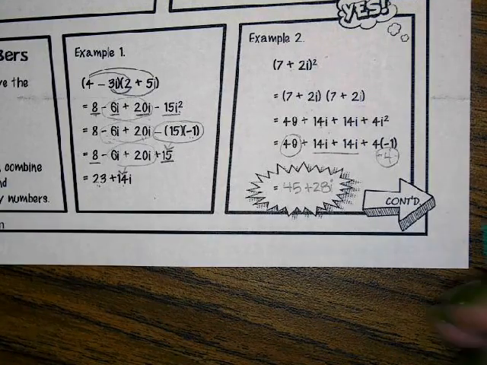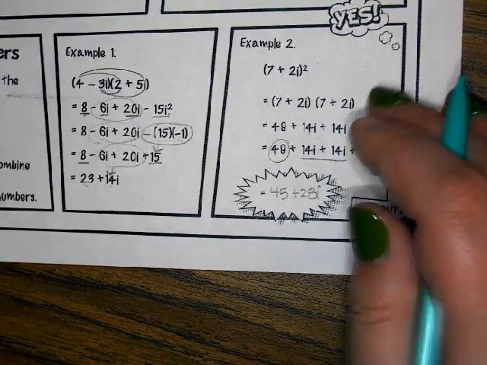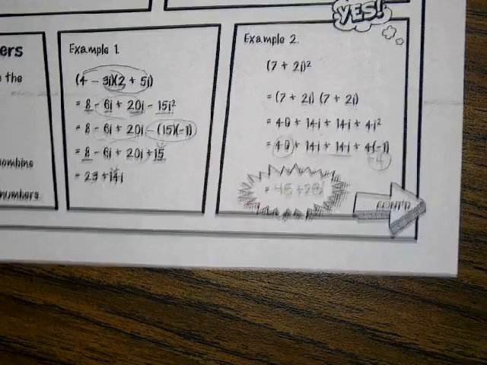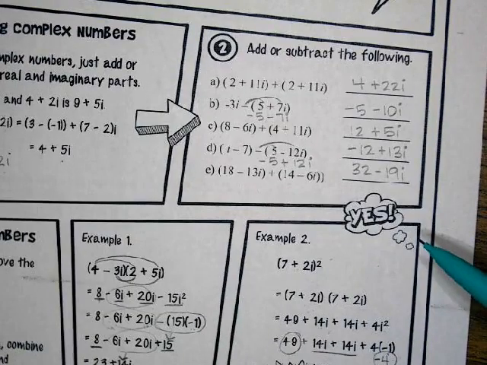Has anyone been doodling on the notes? Because these are doodle notes. I don't know if you noticed. There's places to color on here. I know, I have been. Have you guys been coloring? Is it nice? Do you like them? Okay. I'm glad you guys like them.